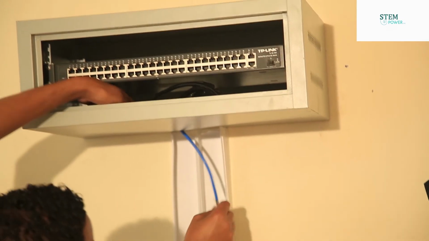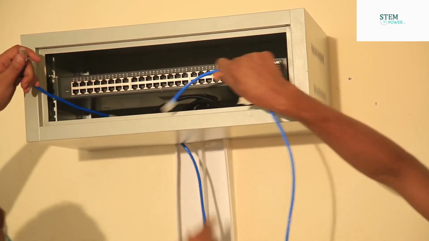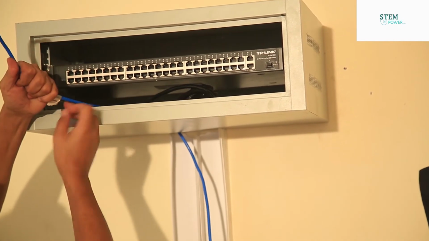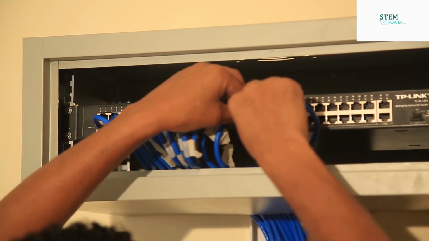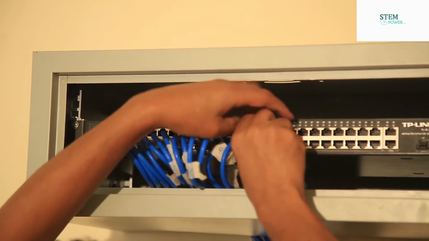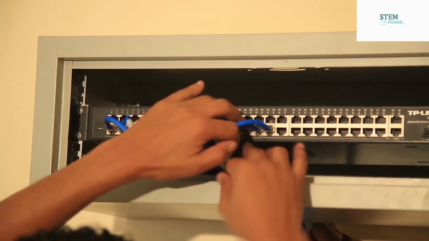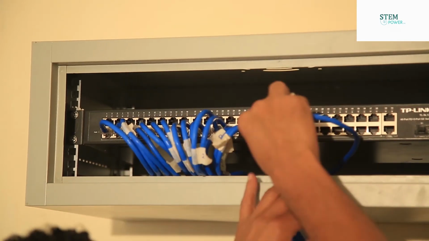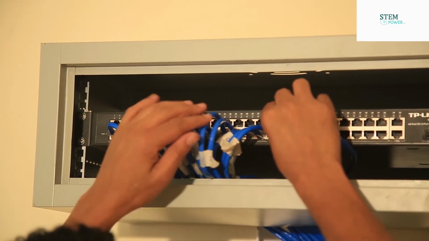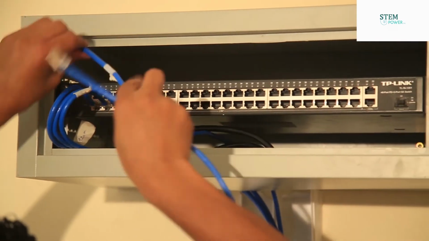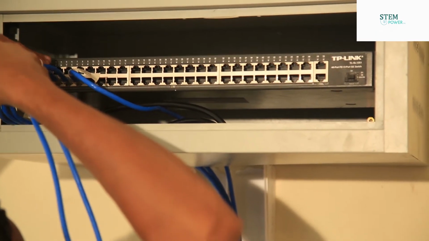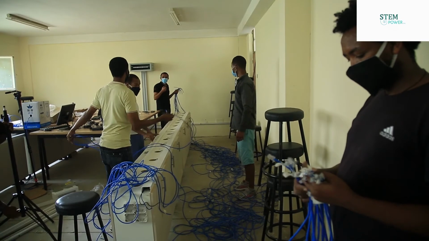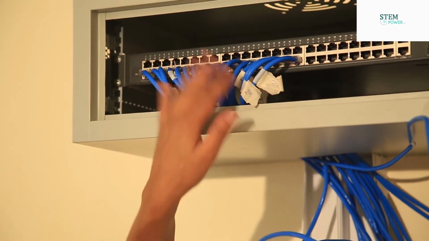For example, this cable is labeled as 2, so it's better to insert this cable at port 2 of our switch. The other cables will be plugged like this. Then ports 49 and 50 are reserved for the server, so it is recommended to plug your server cable at port 49 or 50. Then we start to hide the network cable.